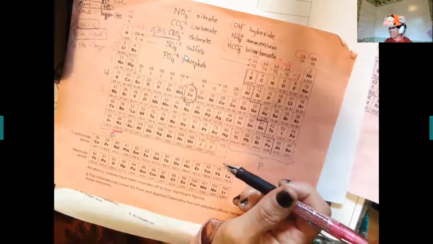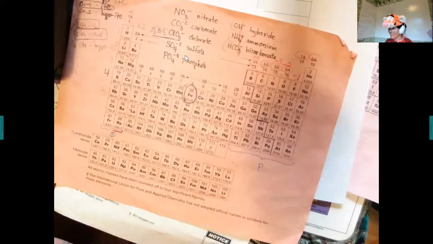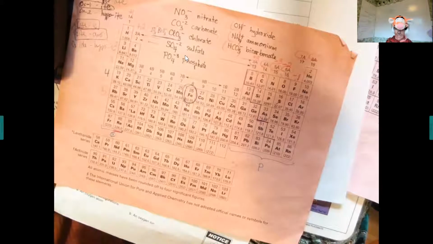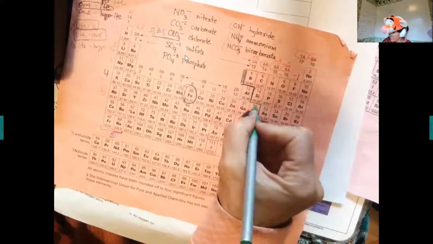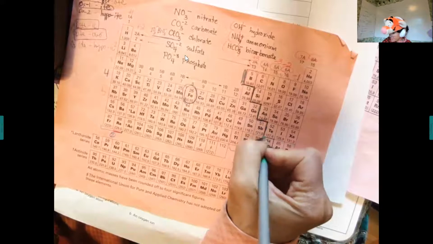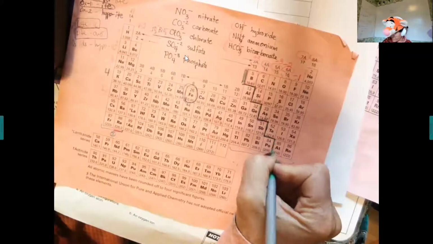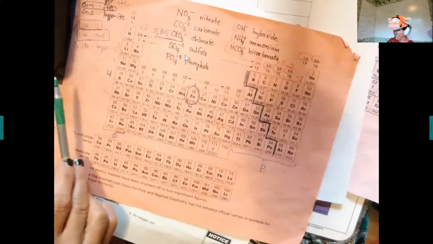And so, anybody know why? So you should all know why, which is the staircase. If you can't see it, the staircase becomes really important when we're working with ions. This was the difference between our metals and our nonmetals. So above the staircase to the right are the nonmetals and below are the metals.